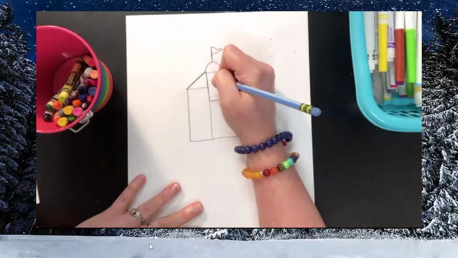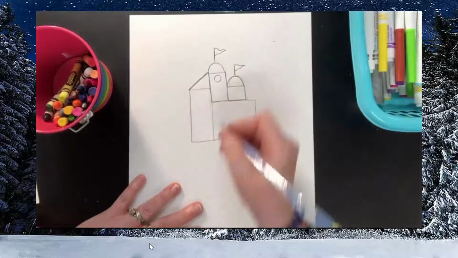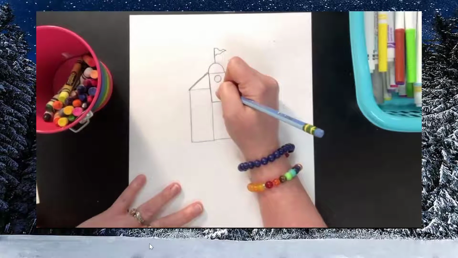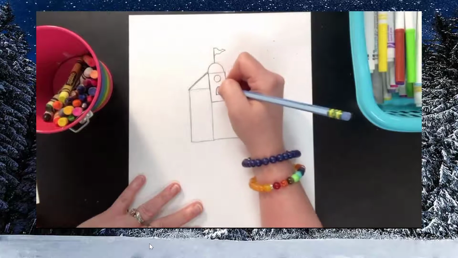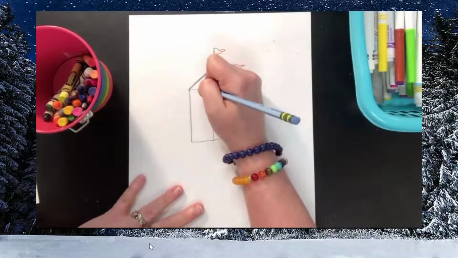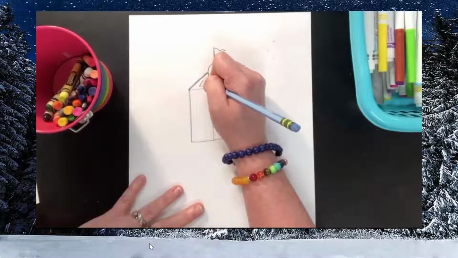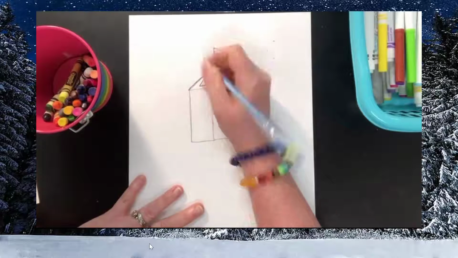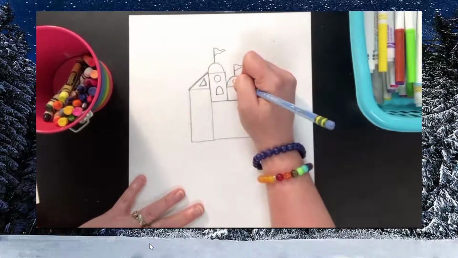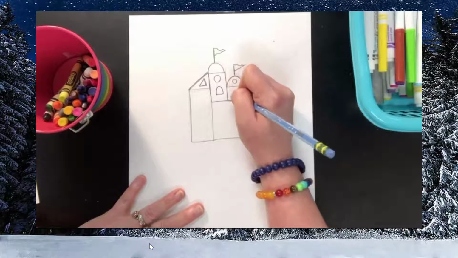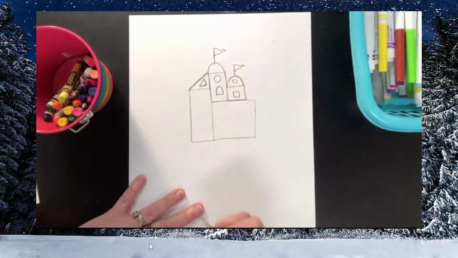Think about, okay, what are the windows going to look like? Do I want my windows to be circles? Do I want my windows to be squares? Do I want my windows to have a curved line on top or a straight line on top? Use your imagination. I think I'm going to put a fun triangle window over here on this side, and circle windows over here, and maybe a square window over here.